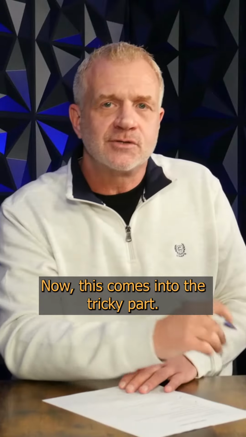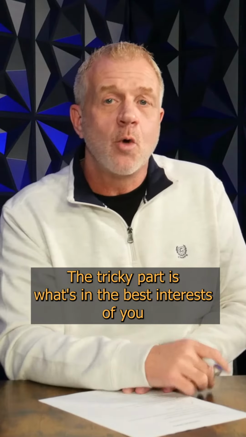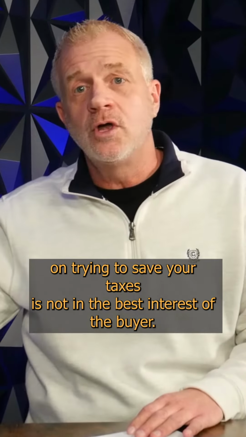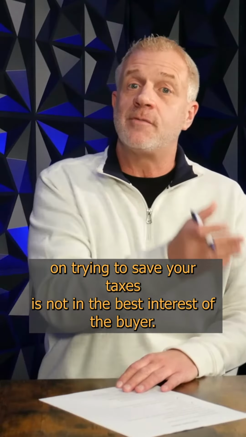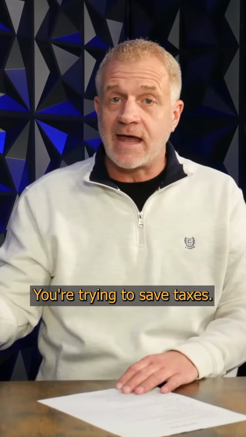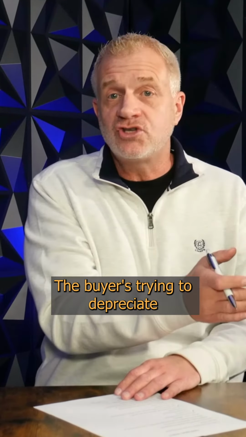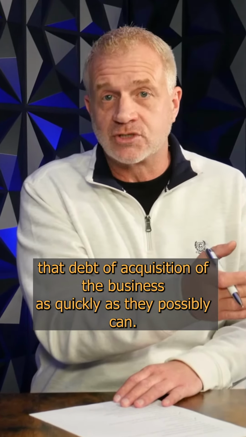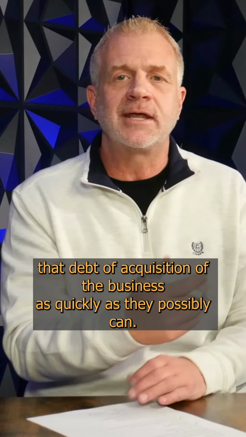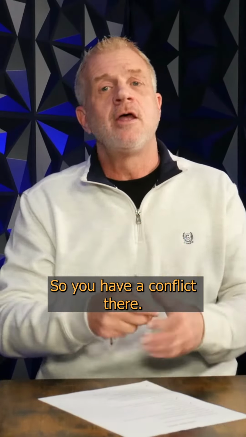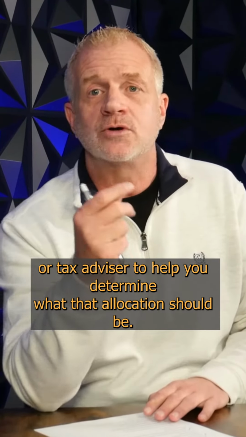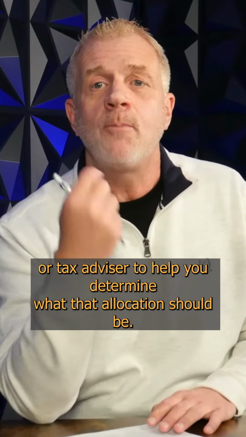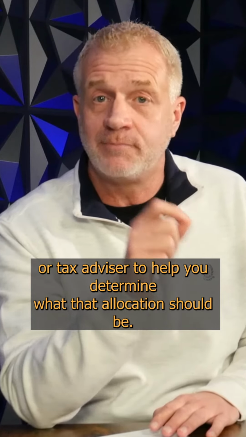Now, this comes into the tricky part. The tricky part is what's in the best interest of you on trying to save your taxes is not in the best interest of the buyer. You're trying to save taxes. The buyer is trying to depreciate that acquisition of the business as quickly as they possibly can. So you have a conflict there. I urge you, when you are selling your business, to get with your CPA or tax advisor to help you determine what that allocation should be.